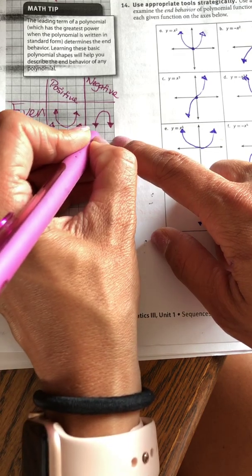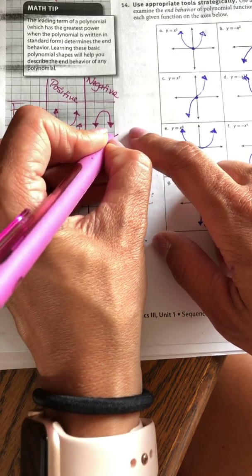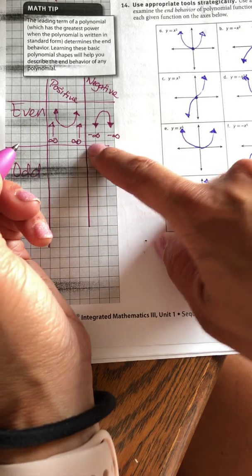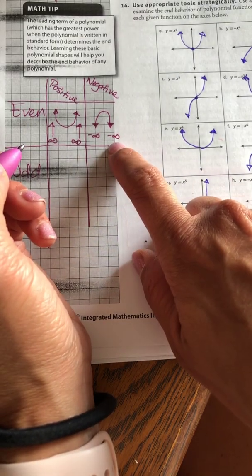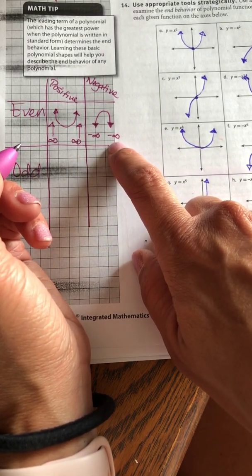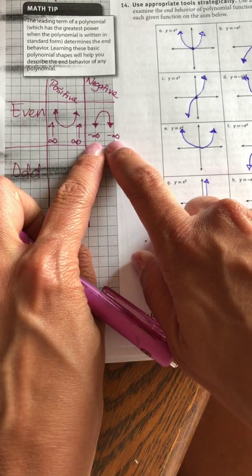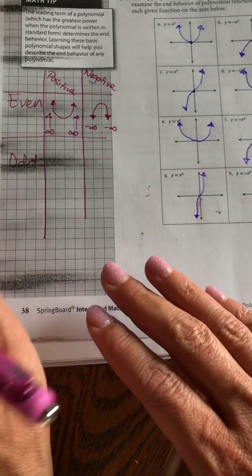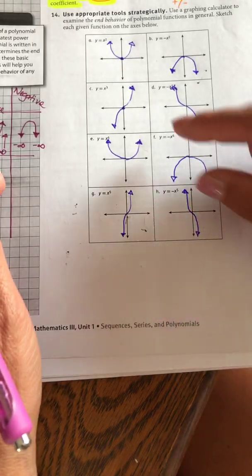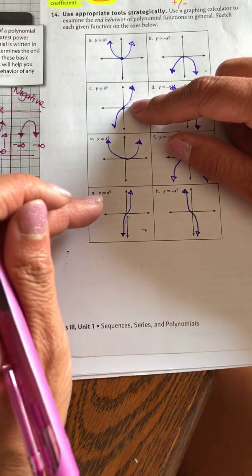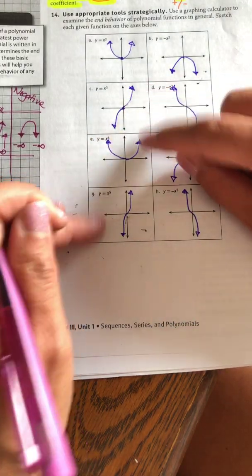So that means it's going to go to negative infinity on the left and the right of the graph. So as x approaches negative infinity and as x approaches positive infinity, the y values will both go to negative infinity.